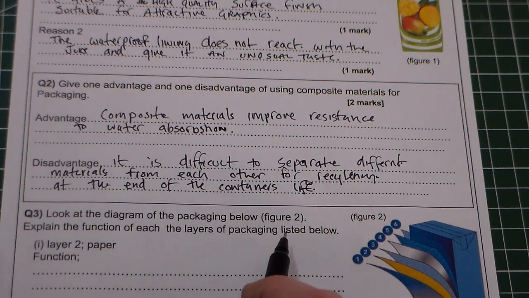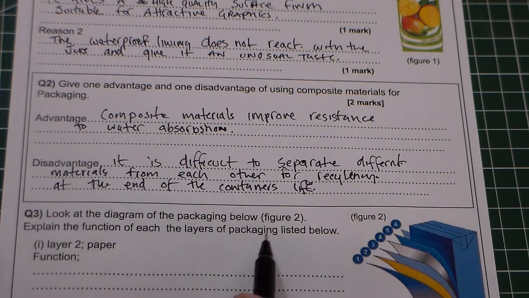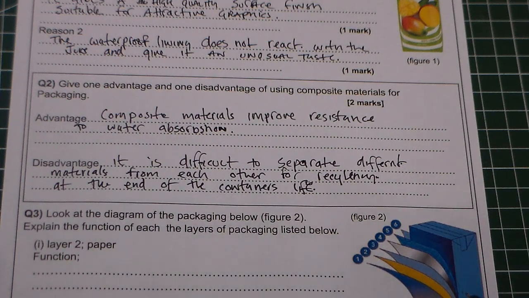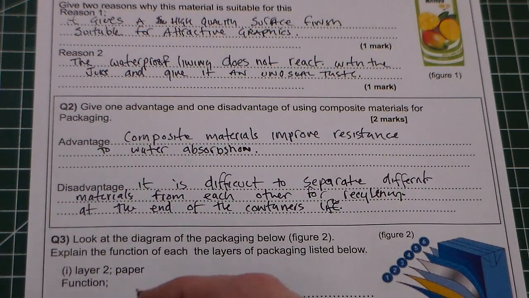Look at the diagram of the packaging below. So this is question 3. Explain the function of each layer of packaging listed. So we've got this diagram here, and this actually shows the 6 different layers that make this composite material. So we've got polythene, paper, polythene. So we've got the sandwiches of polythene, the paper or card that's printed on, polythene, aluminium foil, and then some more polythene.